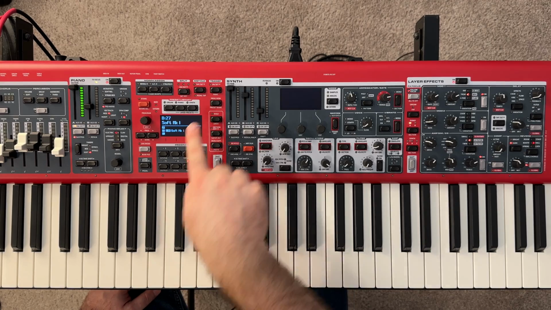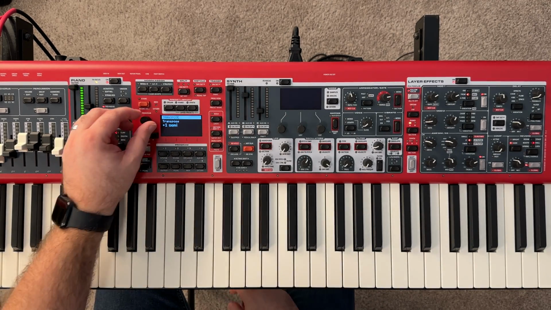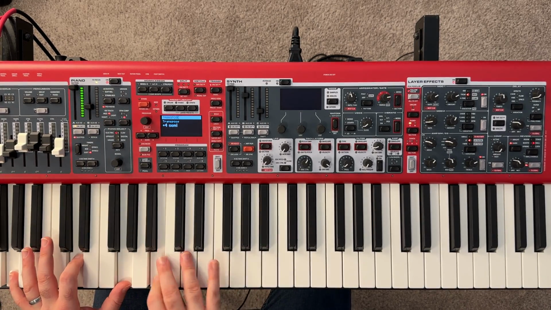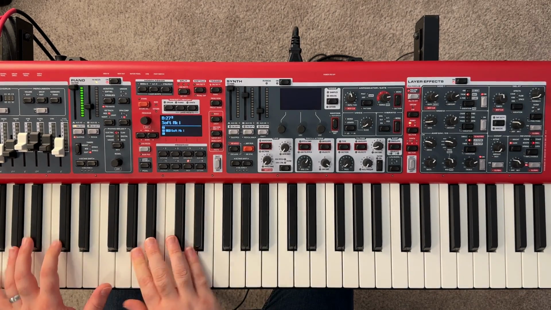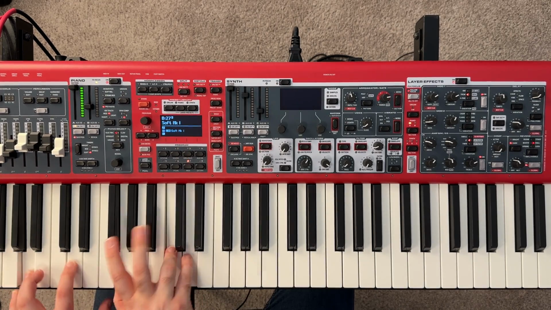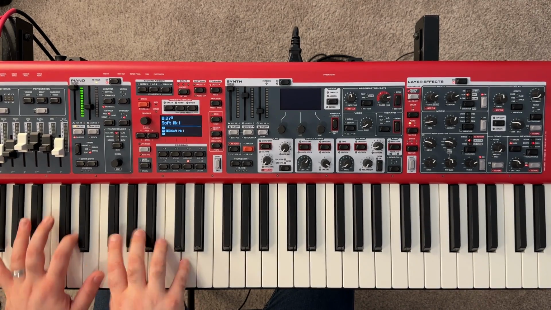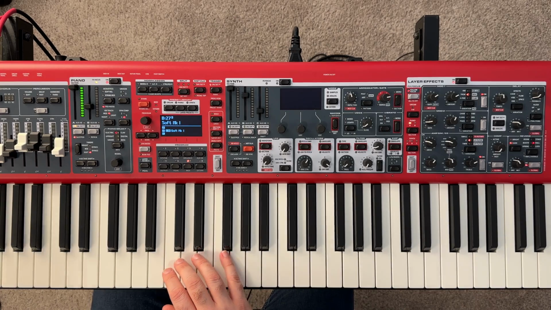And if we want to set this, we can long press on this button and it brings up our transpose. We can exit by tapping Shift, turn it off, turn it back on. Really quick.